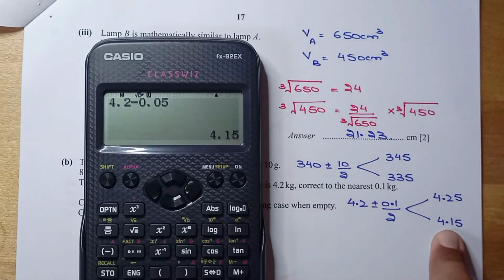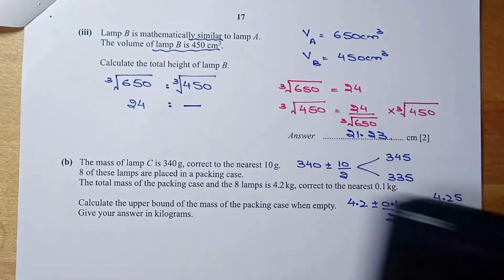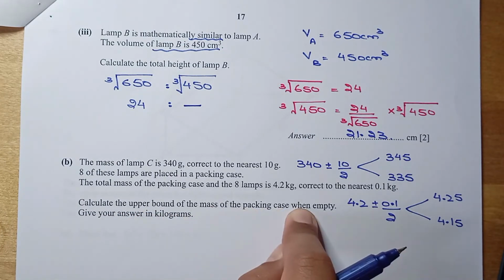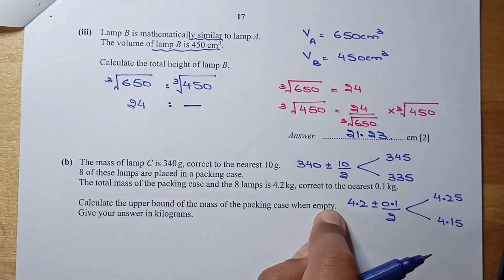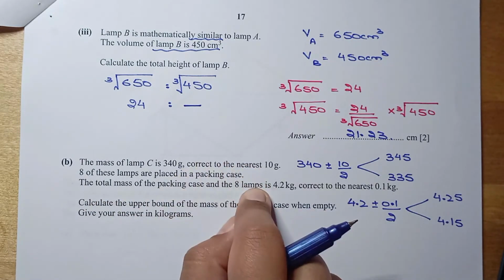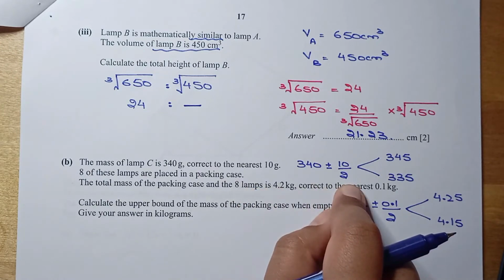This is in terms of kilograms and this is in terms of grams. Calculate the upper bound of the mass of the packing case when empty. So the total mass of a packing case and 8 lamps is this, right?